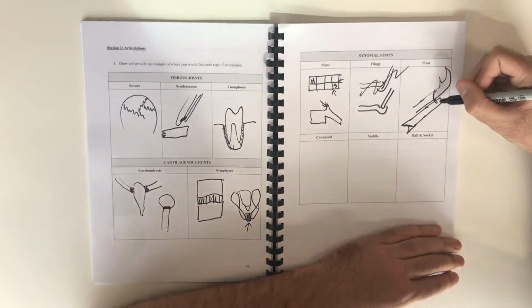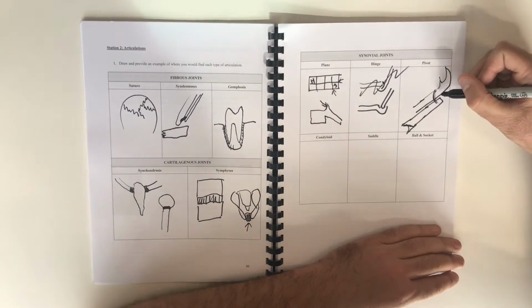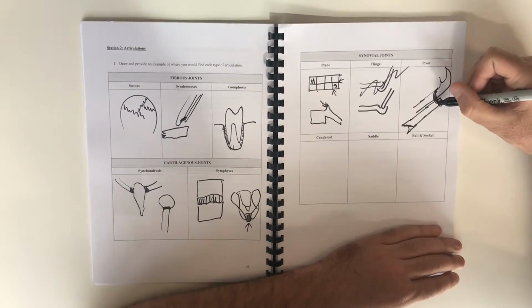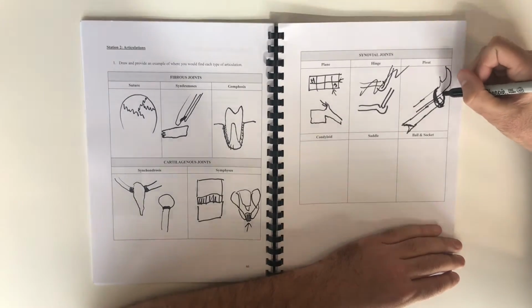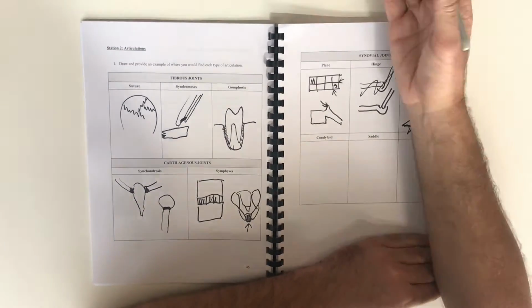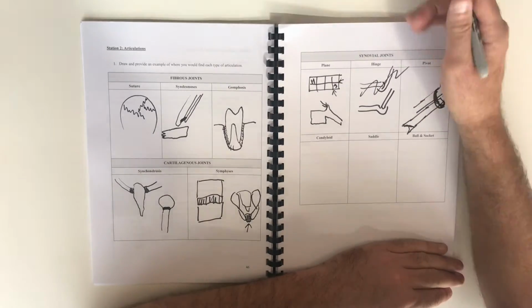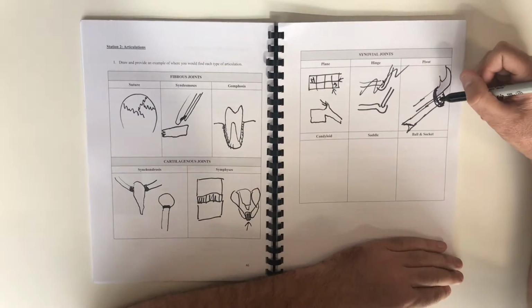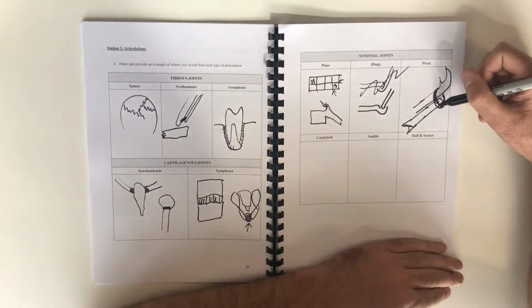Right here, where the radius meets the ulna at the proximal radio-ulnar joint, is an example of a pivot joint. A ligament wraps around the head of the radius, connecting back to the ulna, allowing pronation and supination to occur. It's the pivot joint at the proximal radio-ulnar joint that makes this possible. So there's a classic example of a pivot.